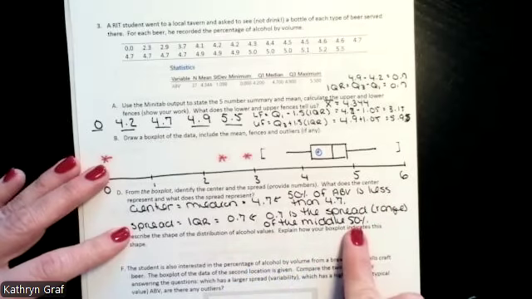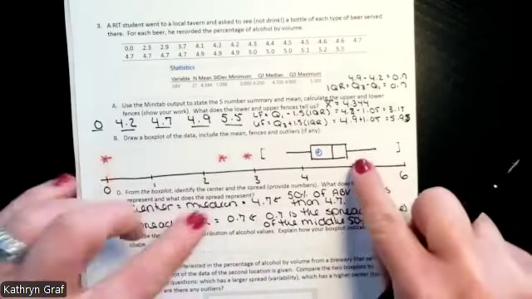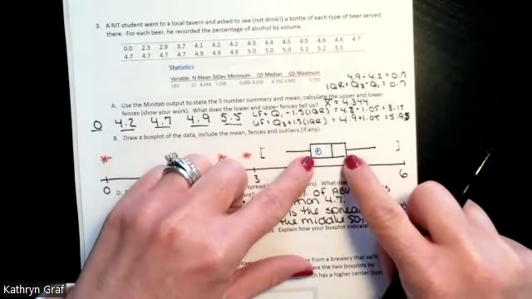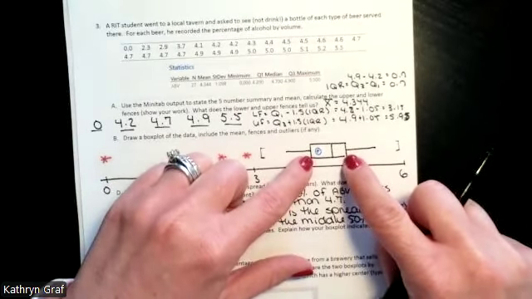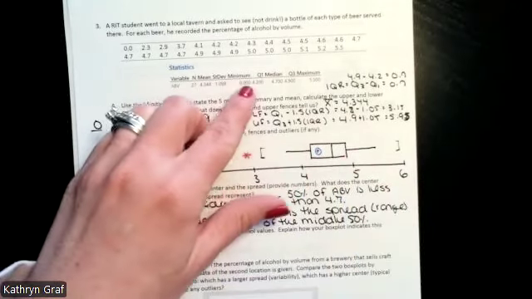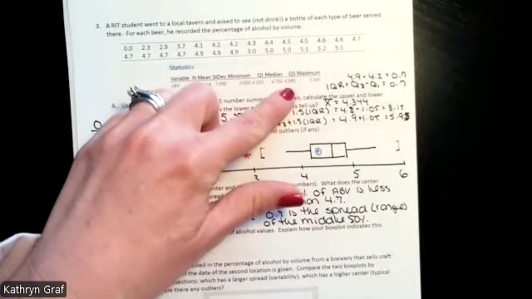So what that means is the middle 50% of my data, and we can see it visually here, fall between these two numbers. So half of the data, the middle half, falls between the 4.2 and the 4.9 right in here.